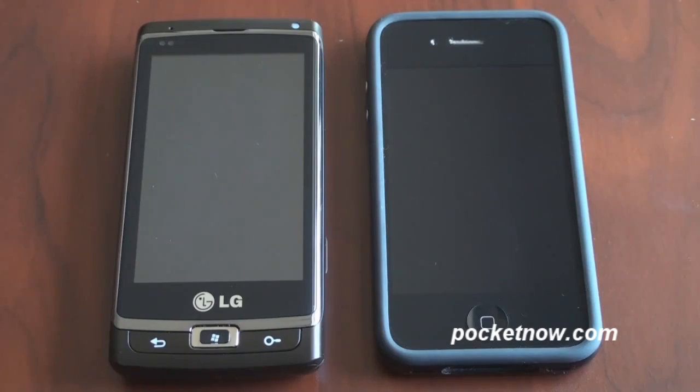Now before getting started, we should mention that this is not final Windows Phone 7 hardware or software. So in this video, we're going to compare the design philosophies behind the home screens of both of these operating systems. They both look very different, they operate very differently, and we're going to talk about how they are similar and how they are different.